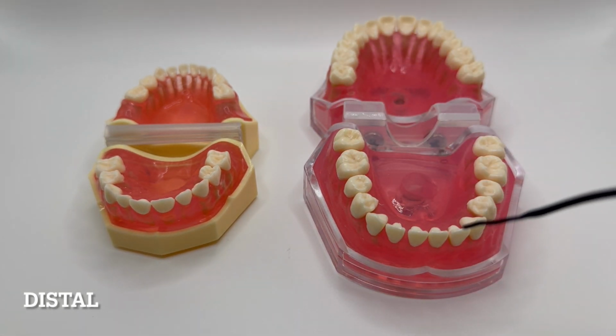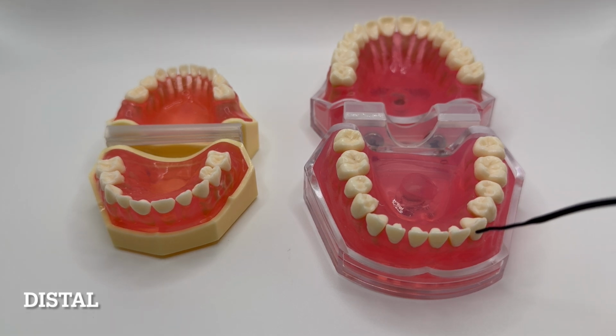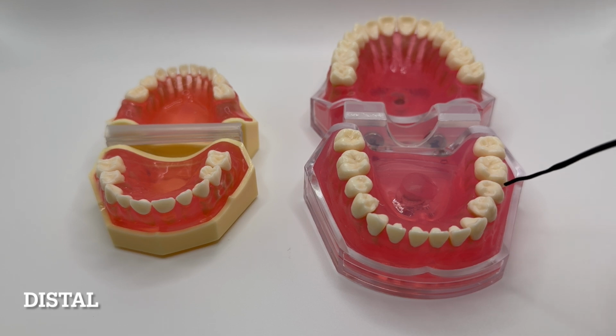For permanent dentition, distal is sitting for this one right here. If I could get it between those teeth, distal for this lateral incisor, distal sitting there. For my canine, if I could reach behind it, distal's behind there. First premolar, there's the distal. For my second premolar, there's the distal right there. Again, in a sense, touching behind the tooth.